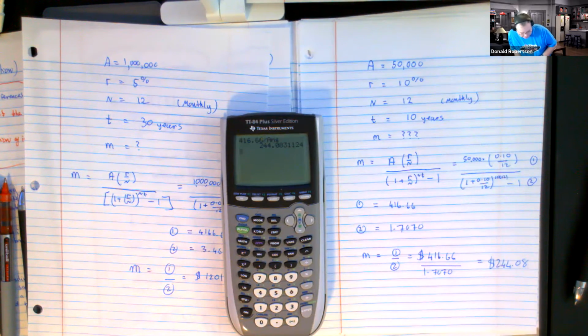So all they do is they say, oh, I want a sinking fund formula, and they hit it. And the screen comes up and it says, okay, what's A? You type it in, enter. What's the R? You type it in, enter. So you just type in the information and it does everything and it pops out the answer.